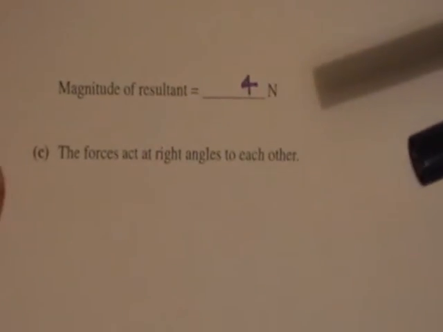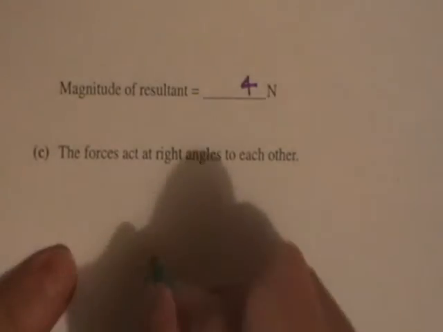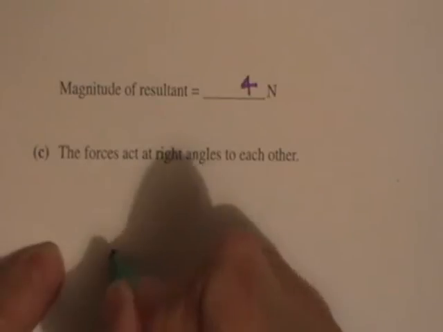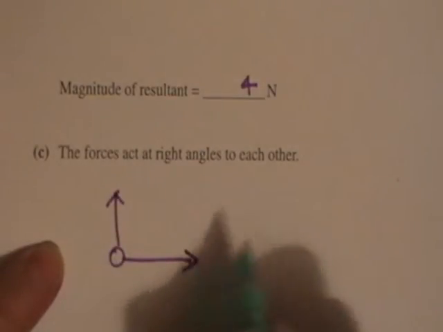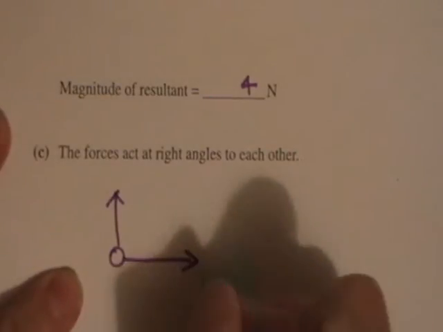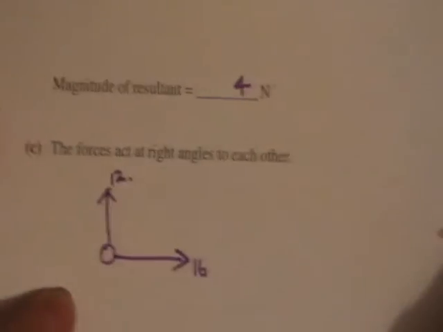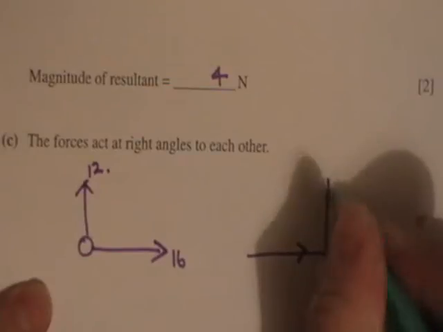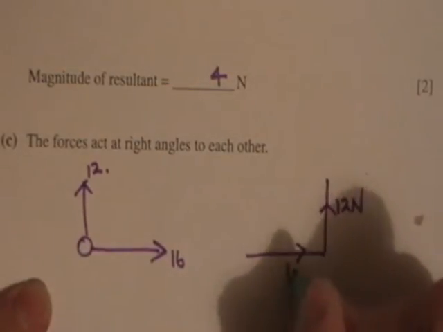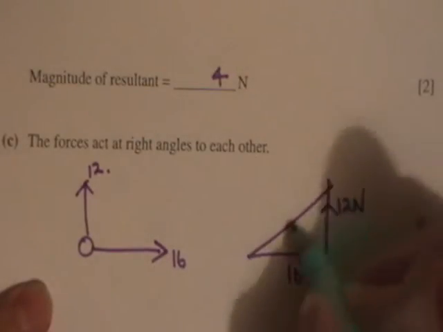Last part, the forces act at right angles to each other. And this time you have an object which is acted on by a force in one direction and a different force in a perpendicular direction. So we'll say 16 is here and 12 is here. You should know that to get a resultant vector, you have to add these two end to end. So if we move the 12 over to the end of the 16 newtons there, then you'll end up with a resultant line like that.